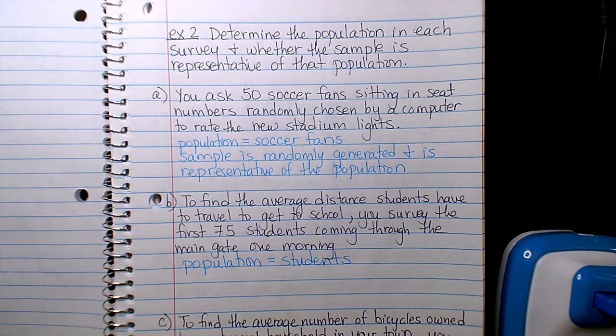Because it might be that the first 75 are the ones that live the closest, so it's easier for them to get there. The students who have to travel farther may be later because of traffic, trains, whatever, transportation issues. So just looking at the first 75, not going to be a very good sample.